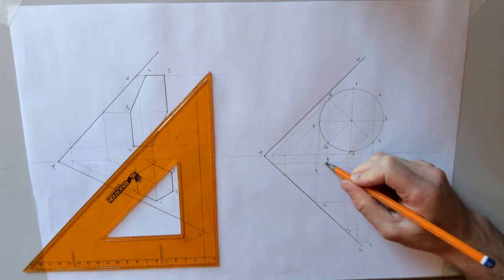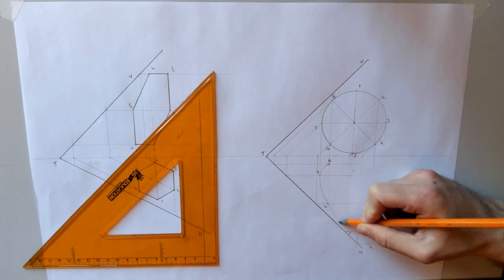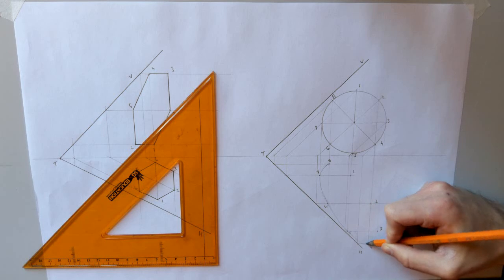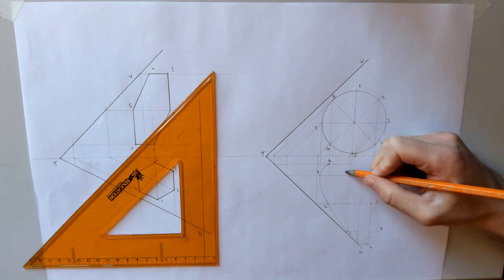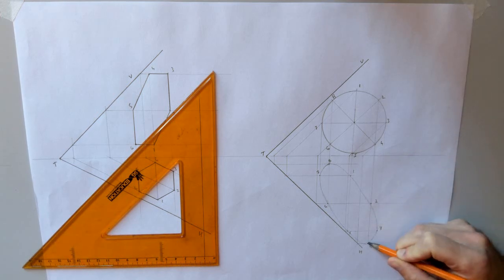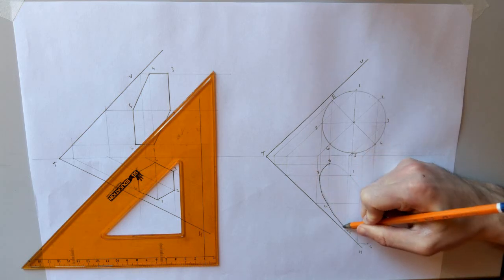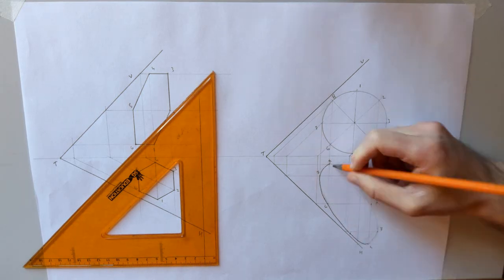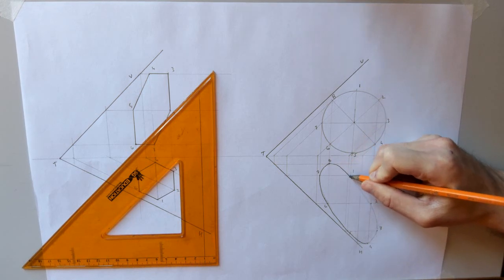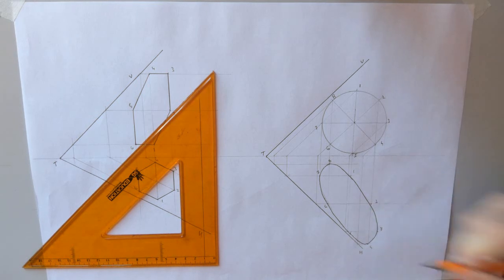And then all we have to do then is draw in the freehand curve that results then. And that completes the question there then. So I hope that video helps anybody who was stuck.